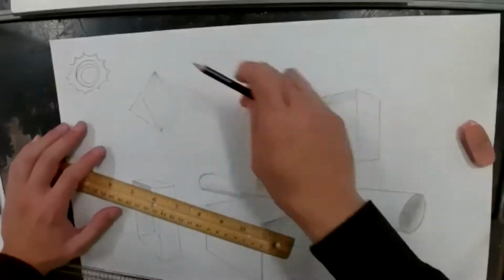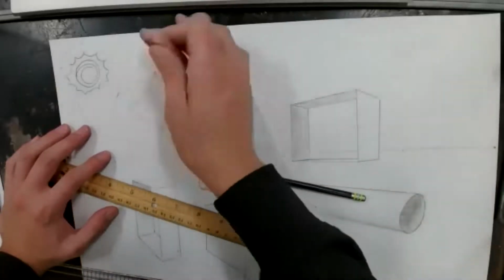So there are many shapes that we can use.